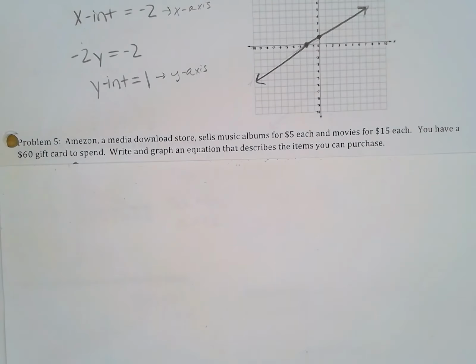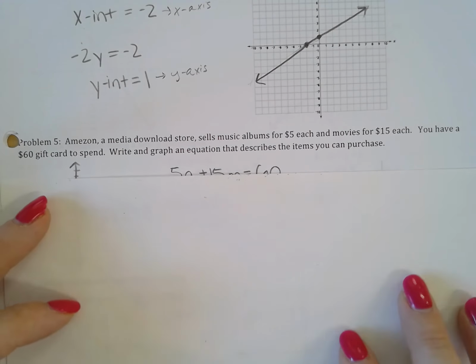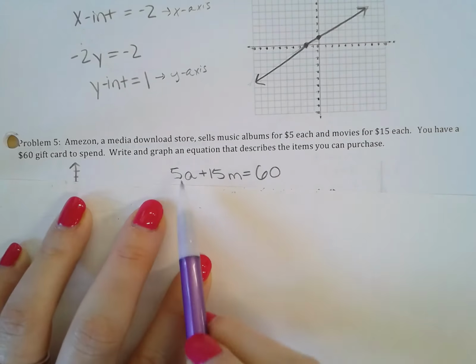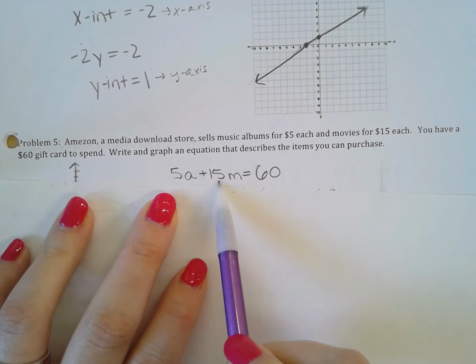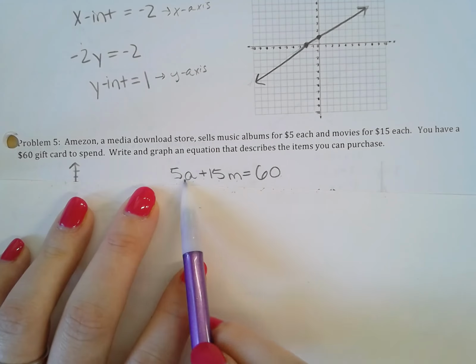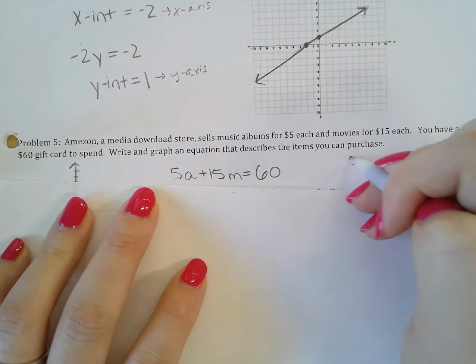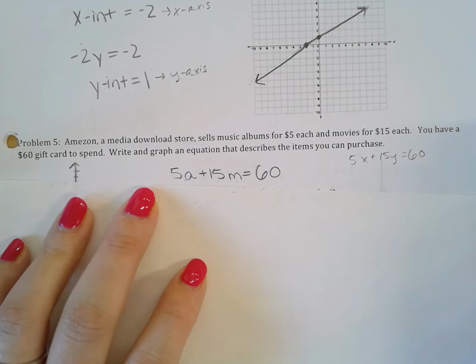Problem number 5. Amazon is a media download store, sells music albums for $5 each and movies for $15 each. You have a $60 gift card to spend. Write and graph an equation that describes the items that you purchase. So, if you do 5 times the amount of albums that you buy plus 15 times the amount of movies, it should equal 60. So these are going to be like your x and your y. So you could do 5x plus 15y equals 60. It'll work the same exact way.